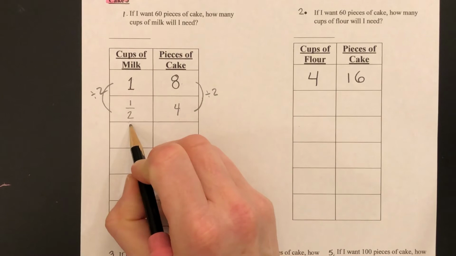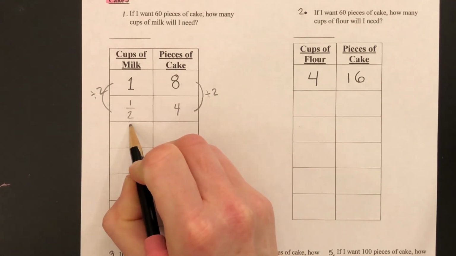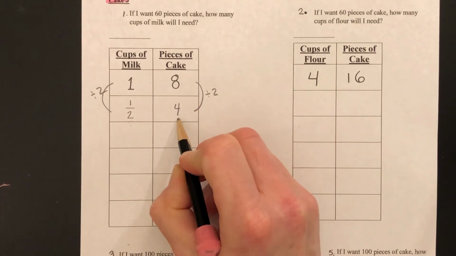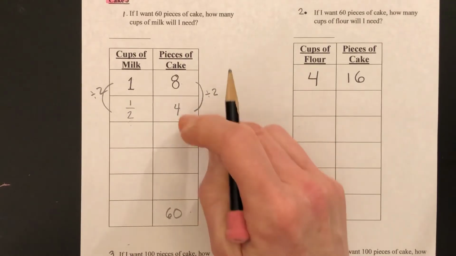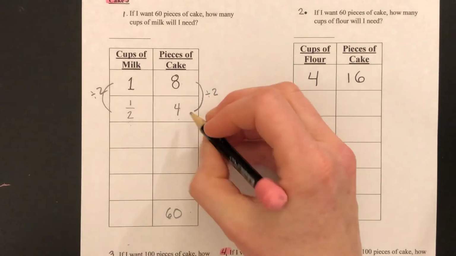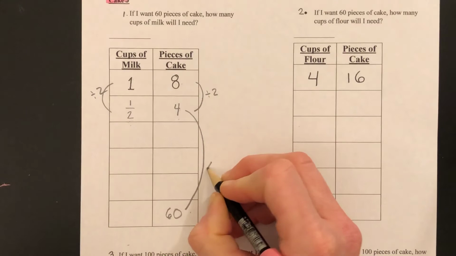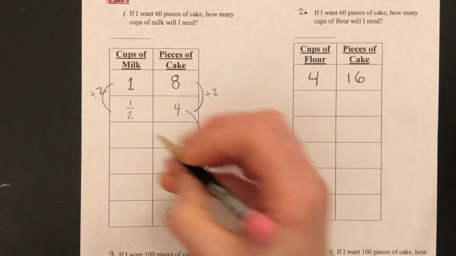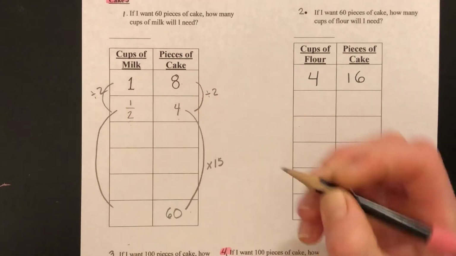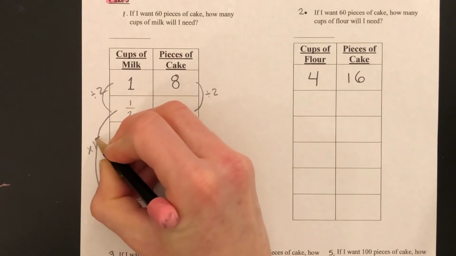So 1/2 cup of milk is enough to make 4 pieces of cake. And 4 does go into 60. 4 times 15 is 60. So we'll do the same thing over here. We'll do our times 15.